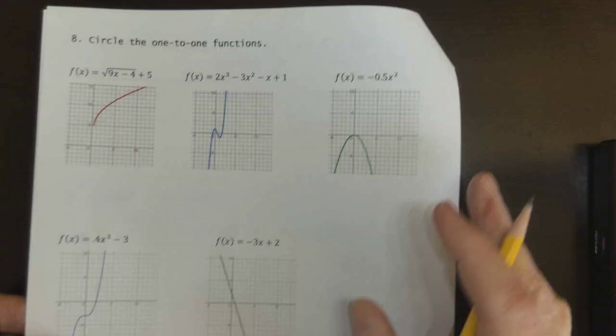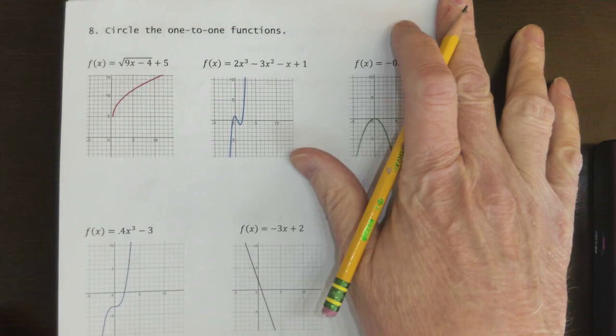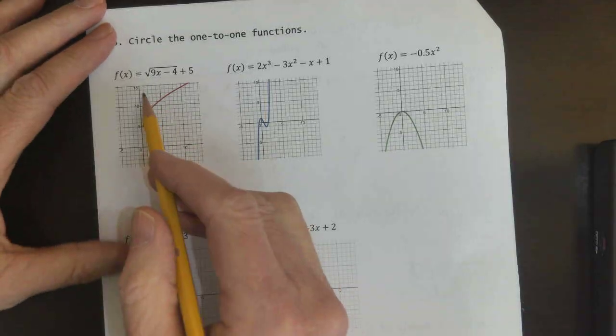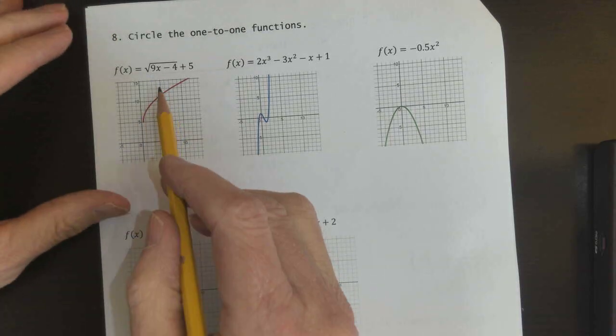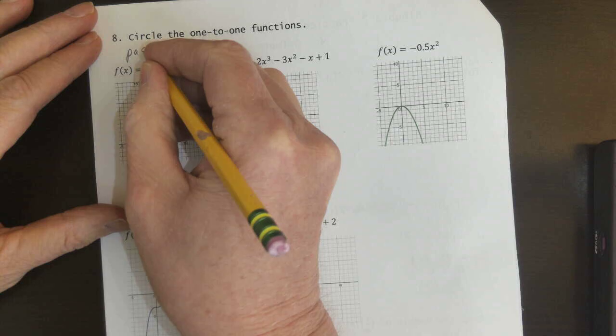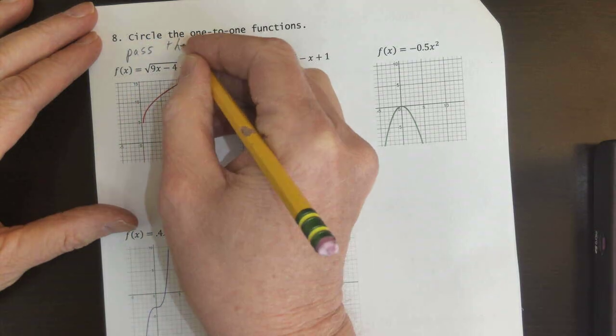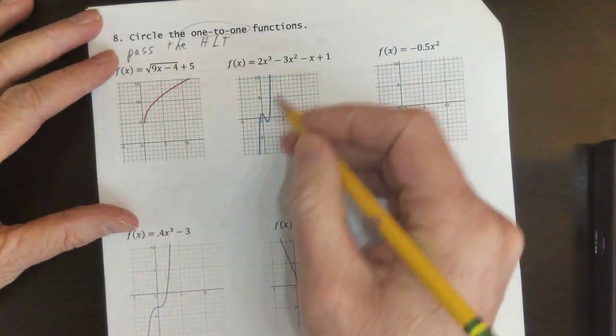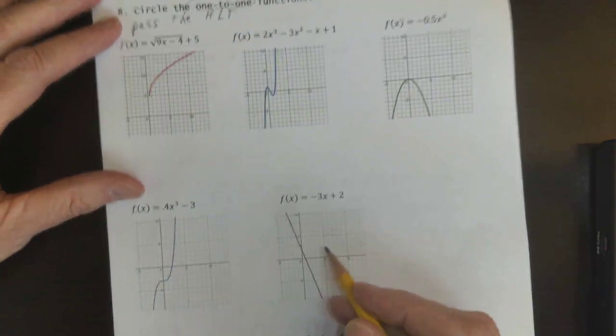Okay. The one-to-one functions. That means their inverses are functions. That means they pass the horizontal line test if they're one-to-one. All of these are functions. They pass the vertical line test.